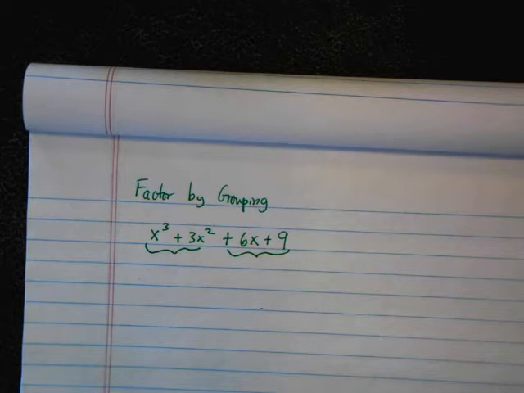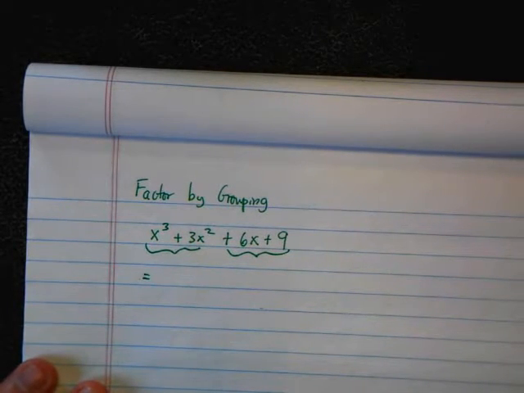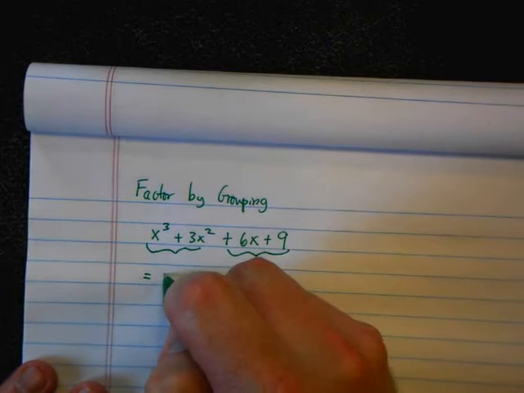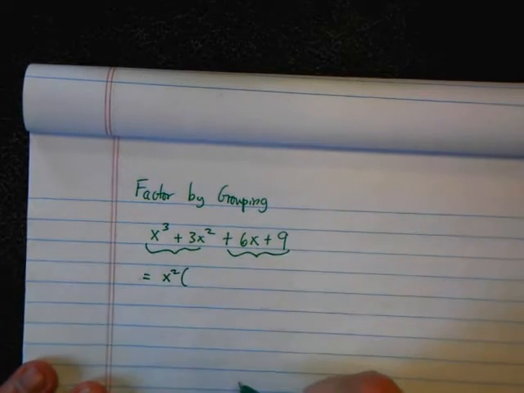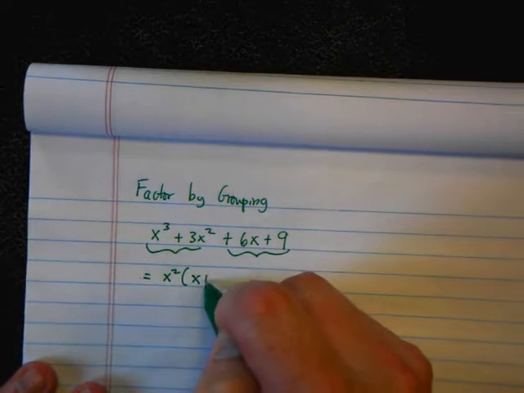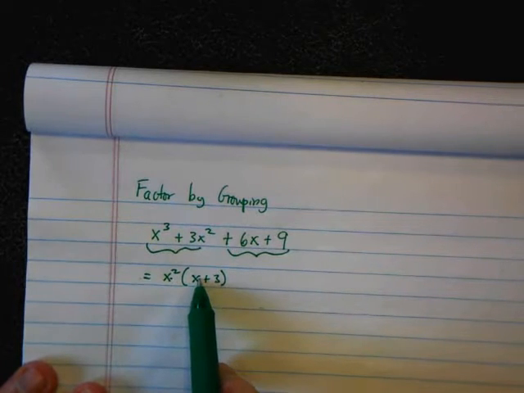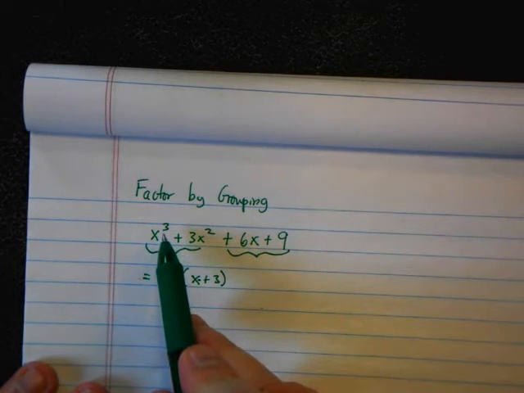And I'm going to take the first 2 and I'm going to take out the GCF. What's the GCF for the first 2? 1. Not 1. X squared. 1 is the GCF on the numbers, but they do both have x's in them, don't they? So I can take out an x squared. And I'm left with x plus 3? It has to be x because x squared times x gives me x cubed. Yeah, that's an x cubed there.